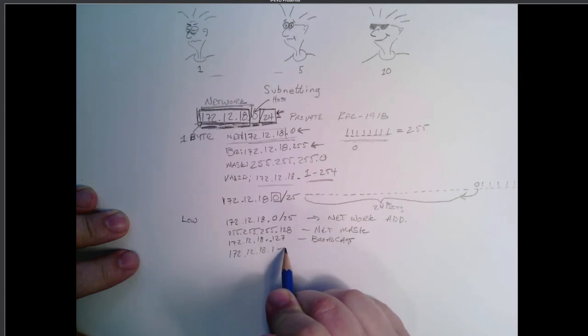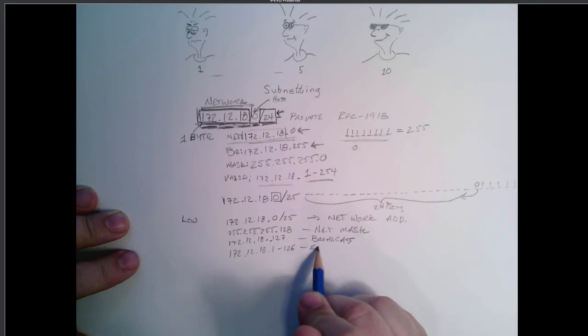172.12.18.1 through, now you could probably guess this. I can see that I'm using 0, and I'm also using 127, so it must be 126. That's not so bad.